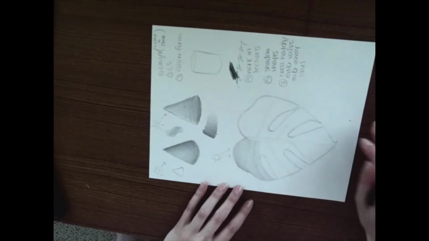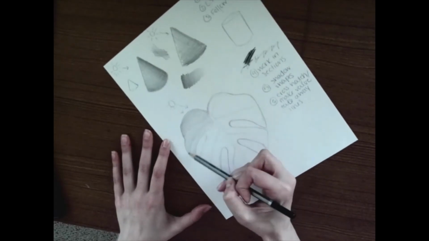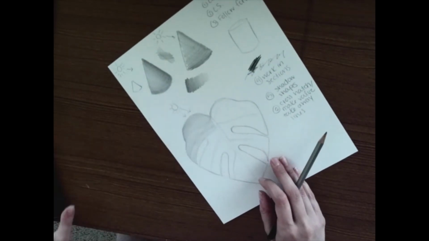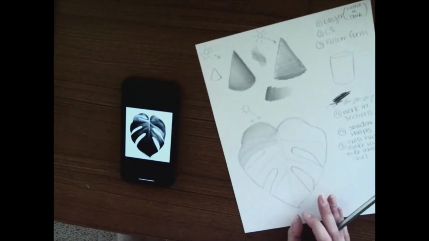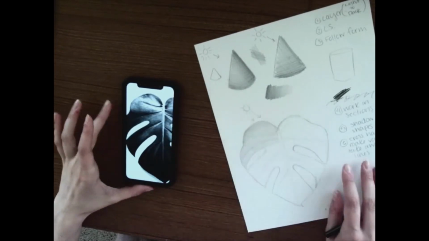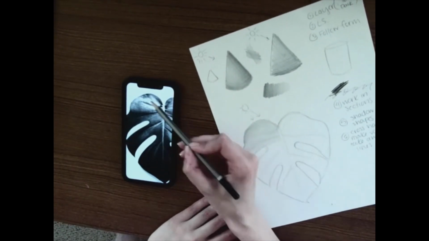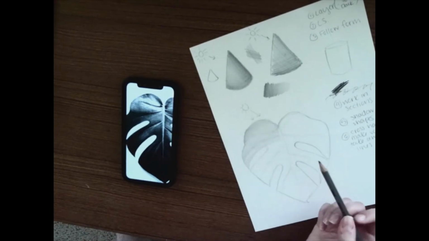Okay, so I went through and I added very lightly my first layer of value, and again, I'm just working in this little section right now, which is going to be the highlight area. So what I'm going to do next is go back to my reference photo. I'm going to zoom into this section where I'm focusing on, and I'm noticing that towards the top of the leaf, which would be here, it's a little bit darker.